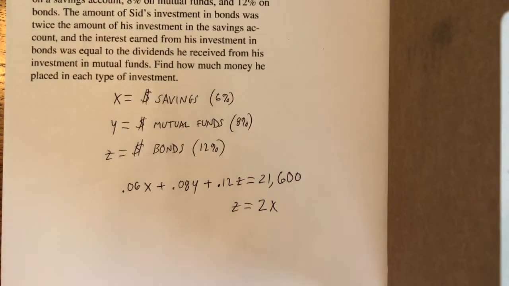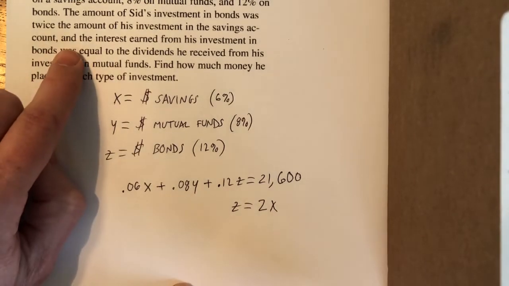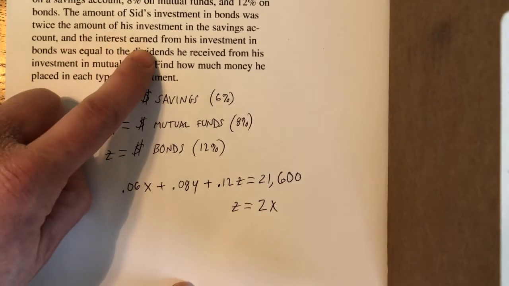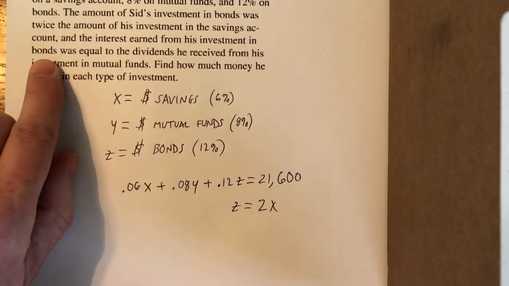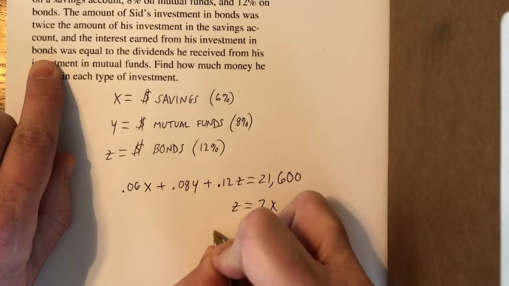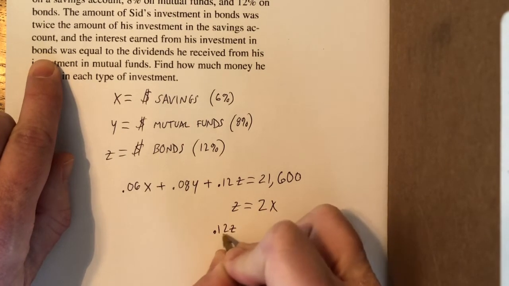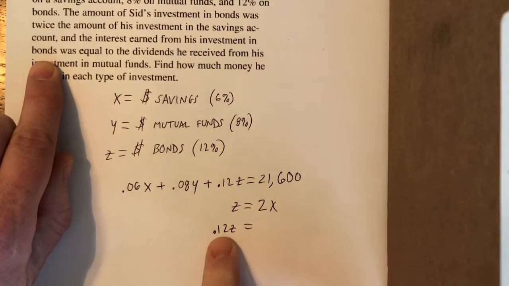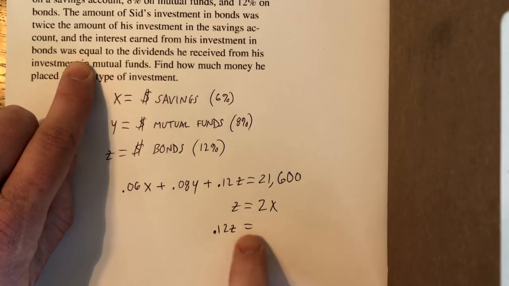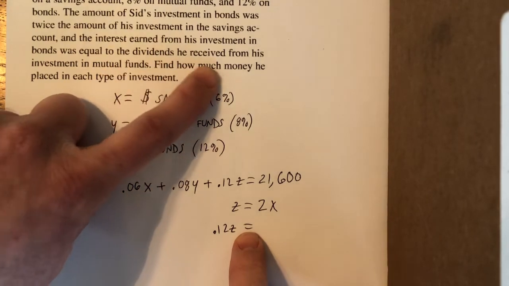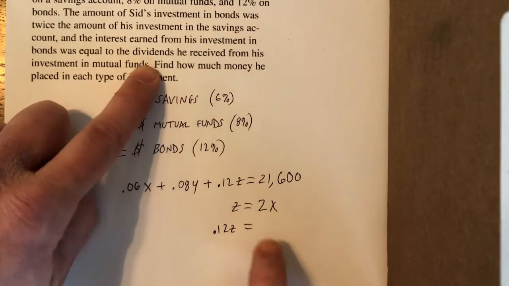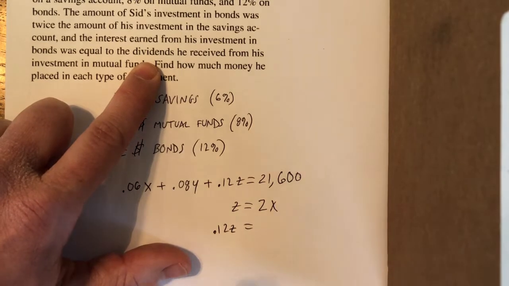Now, we're going to have 3 equations here. Let's figure out what the third one is. The interest earned on his investment in bonds, that would be 0.12 times Z, was equal to the dividends he received from his investment in mutual funds.